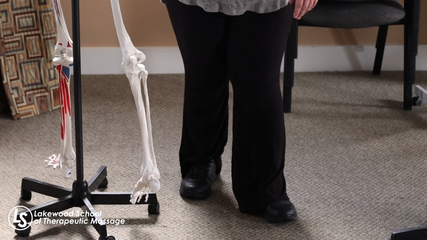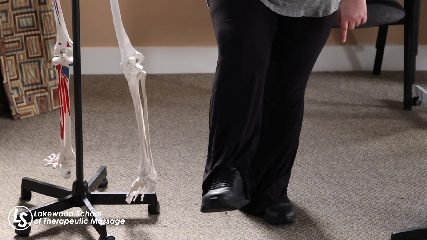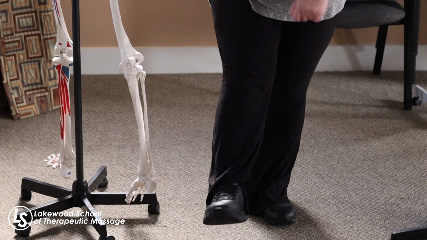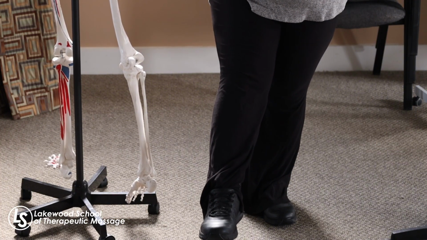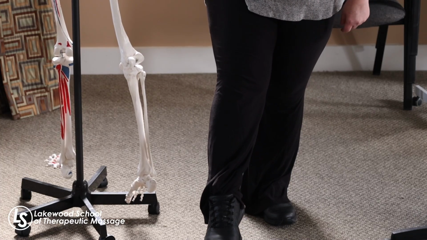Its actions: it flexes the knee, and it plantar flexes the ankle. So we're taking the foot and we are pointing it downward as if we're pressing on the gas pedal of a car.